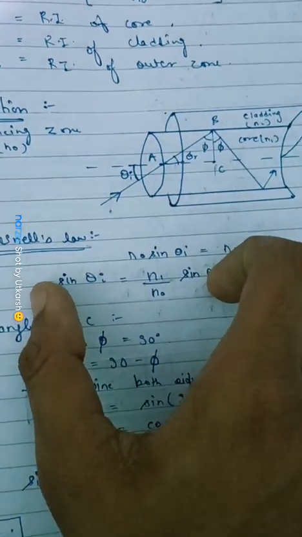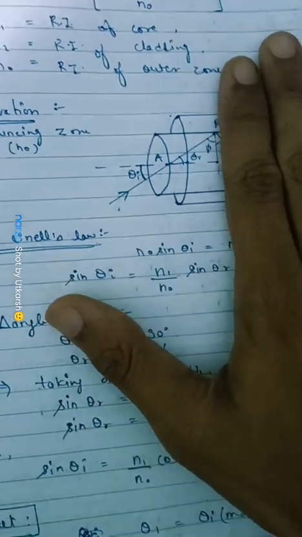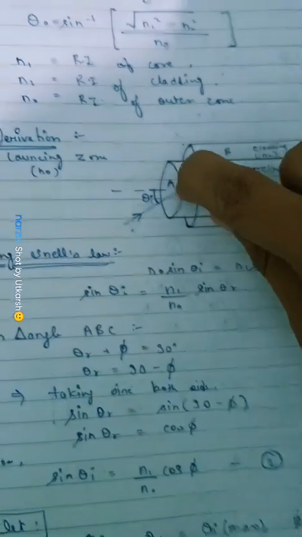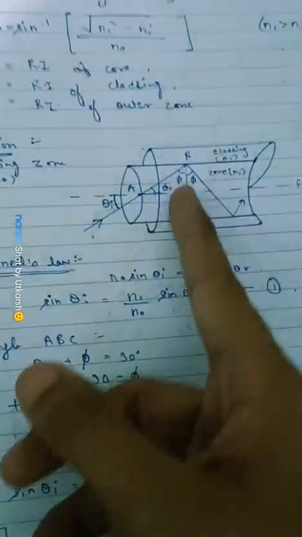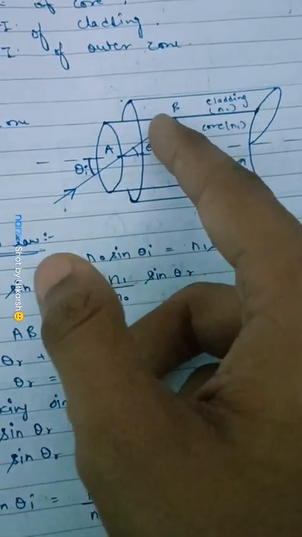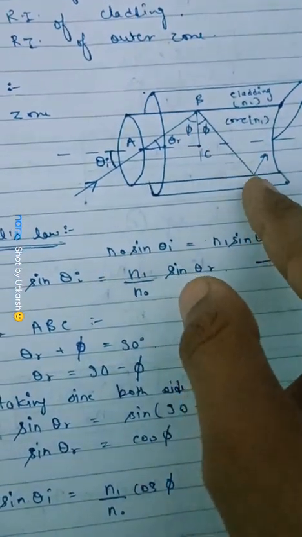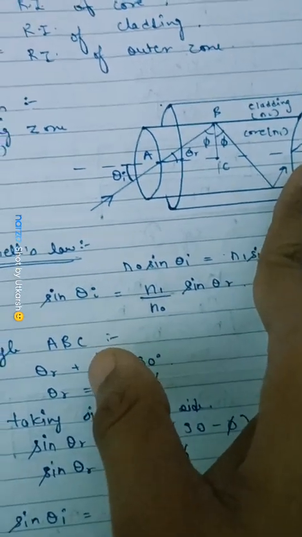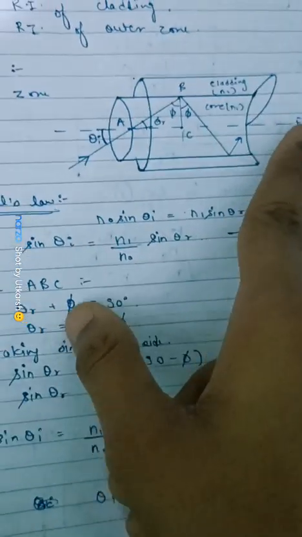Now we have this ray which is going to the surface of the core and is refracted back into the core region.